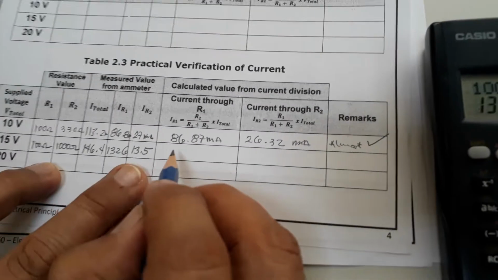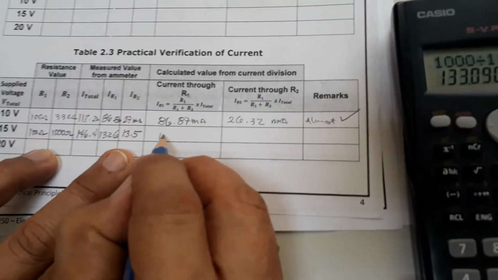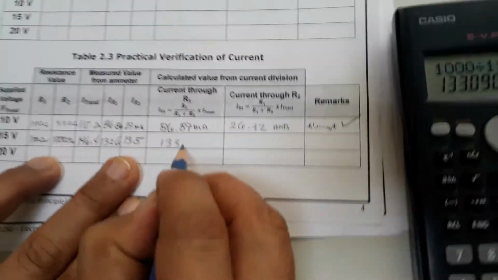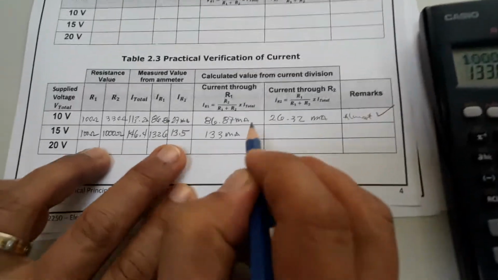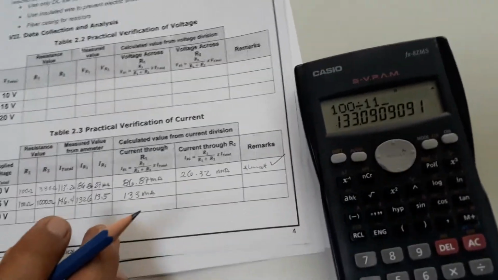So it means it's almost the same. We will record it now, 133 milliampere. Take note that 1 ampere is equivalent to 1000 milliampere.